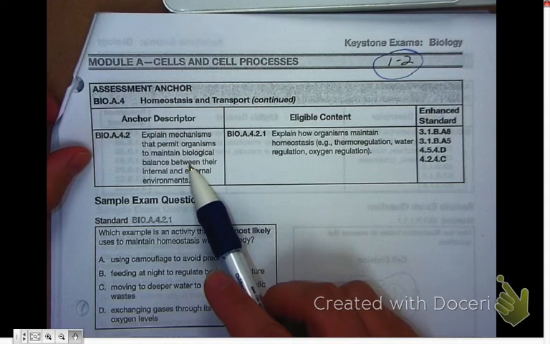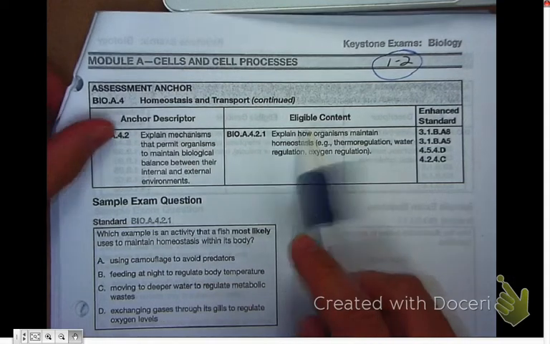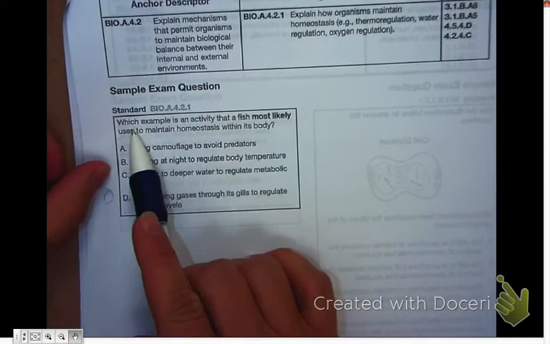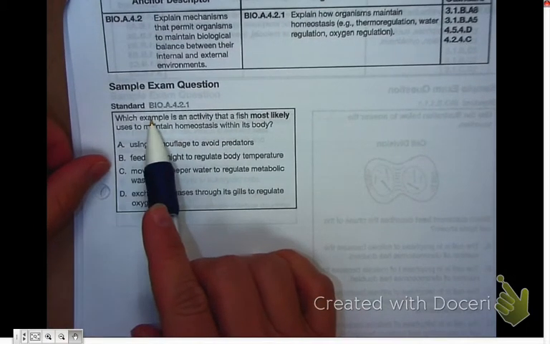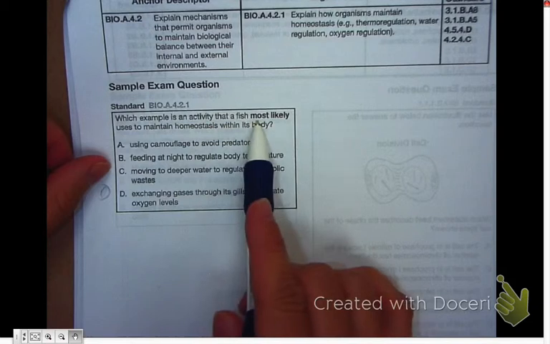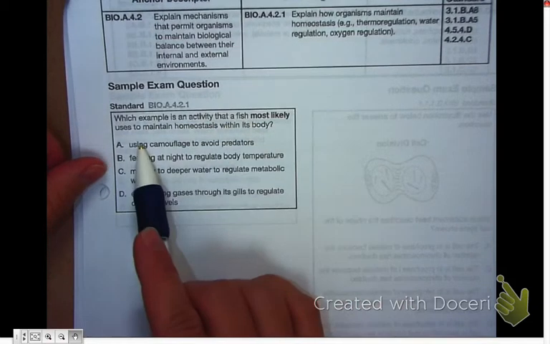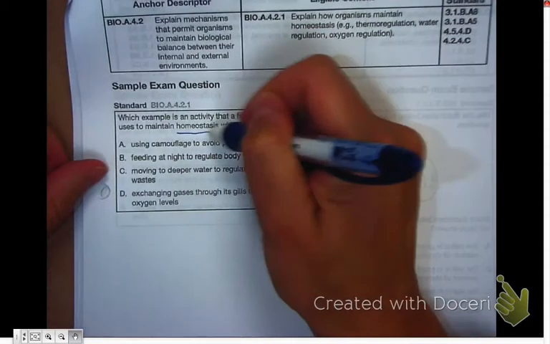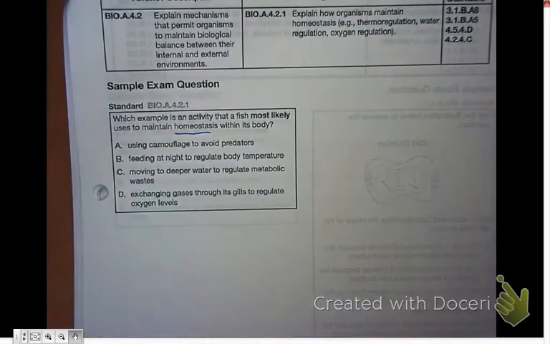Those are things that really teachers use more than anything. So let's go ahead and look at the sample question. Which example is an activity that a fish most likely uses to maintain homeostasis within its body? So the very first thing we need to know, what is homeostasis?